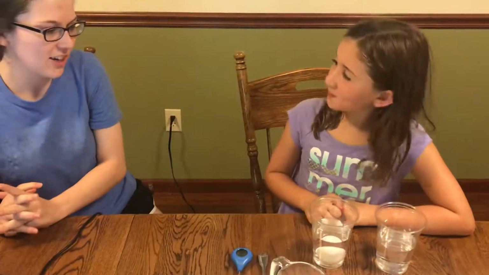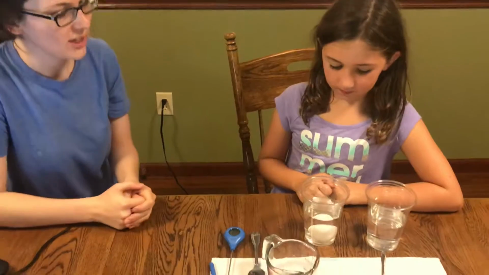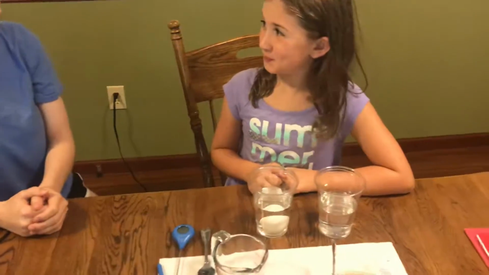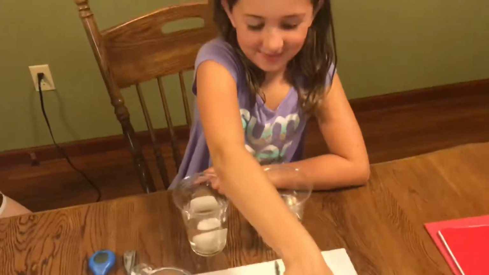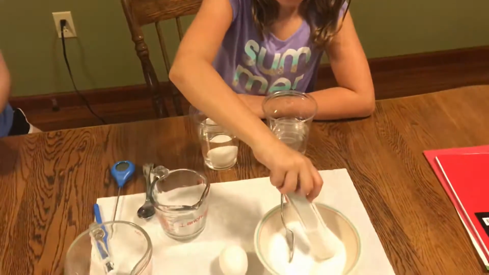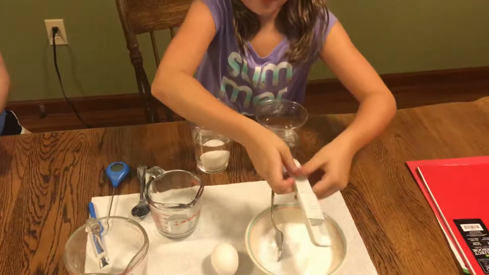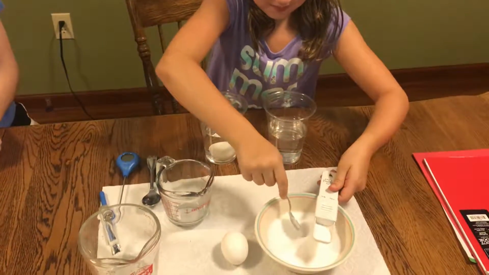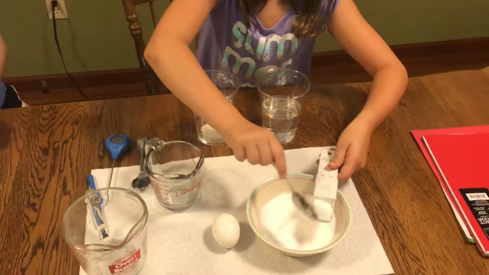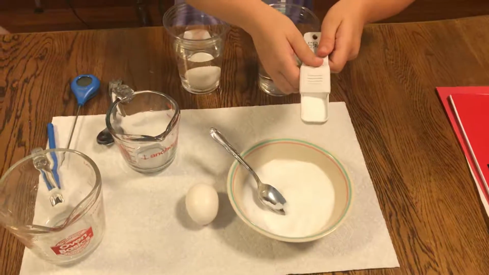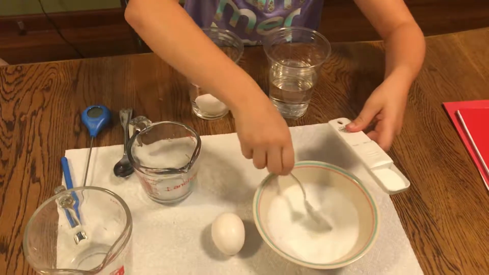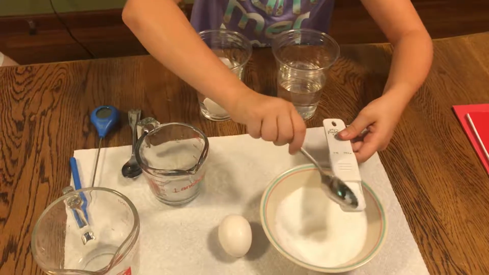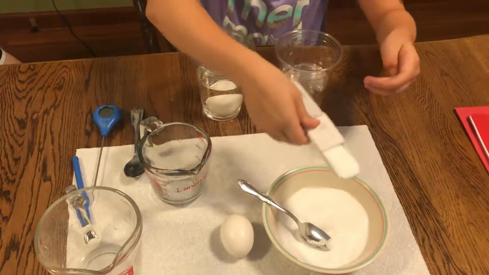So the next thing you're going to do is measure out 4 tablespoons of salt and pour it into your other cup. And you can use that spoon if you need to put it in there. Fill it up all the way. You're fine, take your time. Now dump it in.